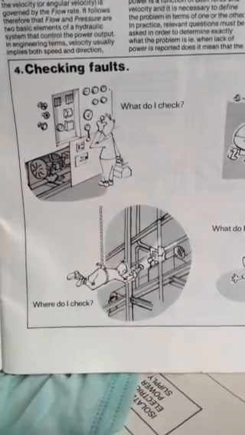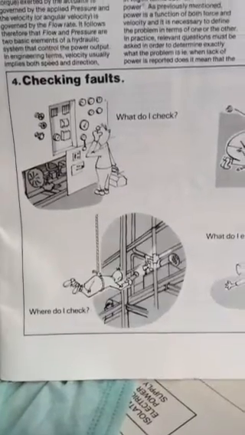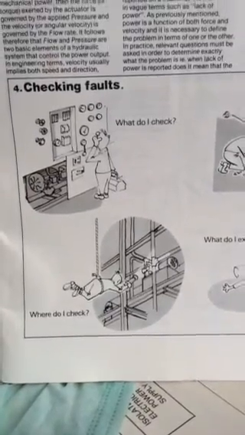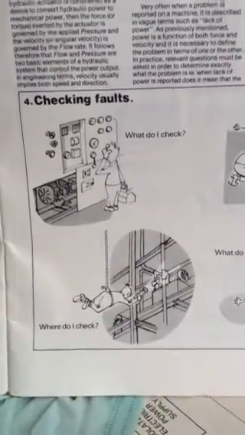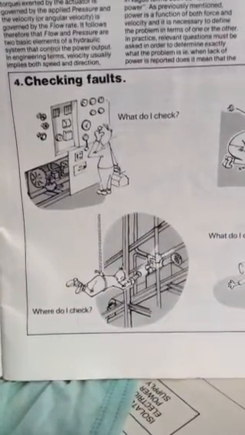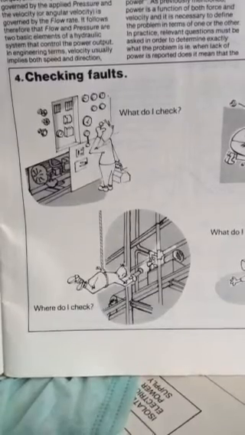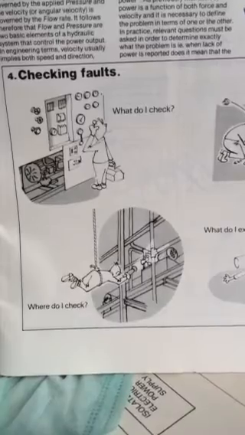The title of this video is checking faults. What do I check? What do I check with? What do I expect to read? Where do I check? Checking faults. The troubleshooting procedure in this book will endeavor to answer the following questions.